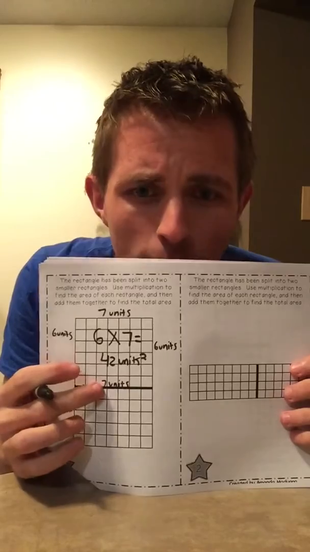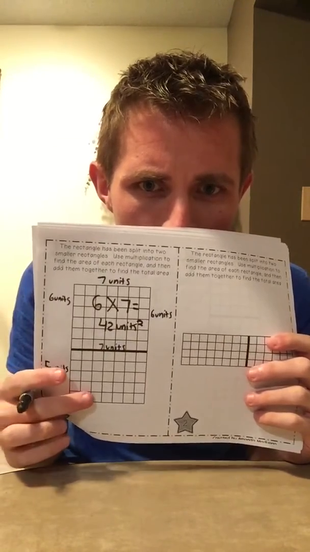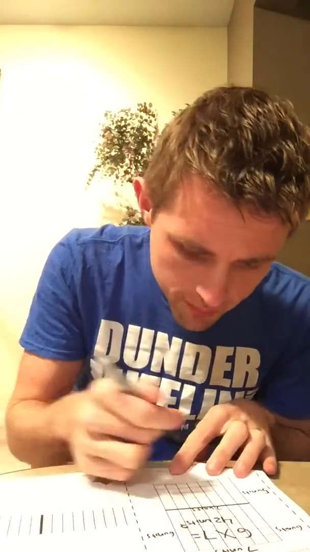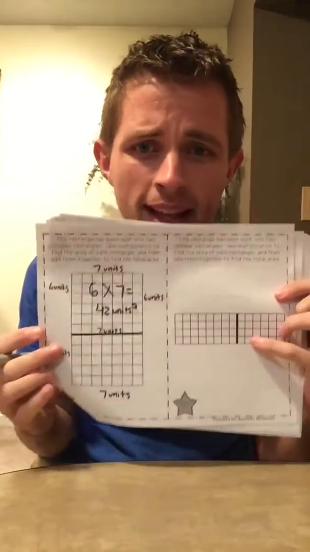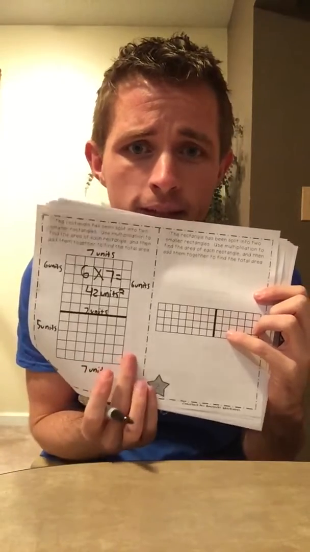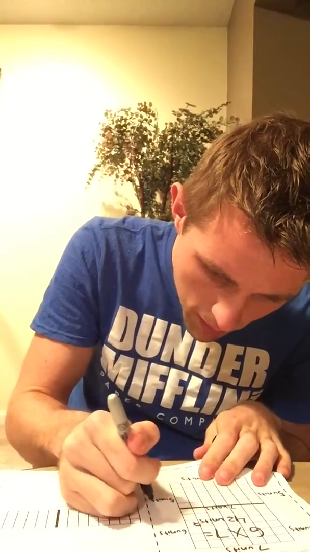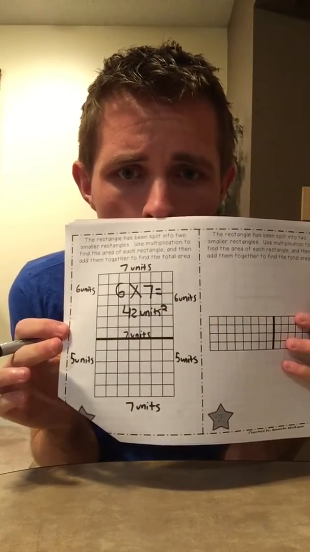Now, the width, we already have the width, right? Because the width is how wide. If the width is 7 units up here, what does that mean it has to be down here? 1, 2, 3, 4, 5, 6, 7, right? 7 units. If the length is 5 units over here, what does that mean it has to be over here? 5 units, right? Got it? Okay.